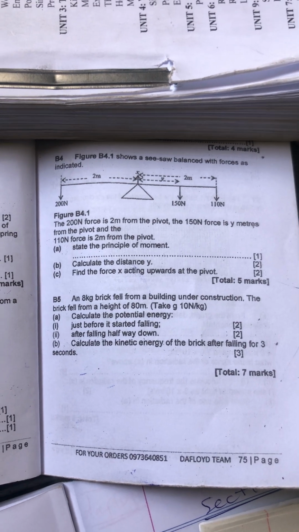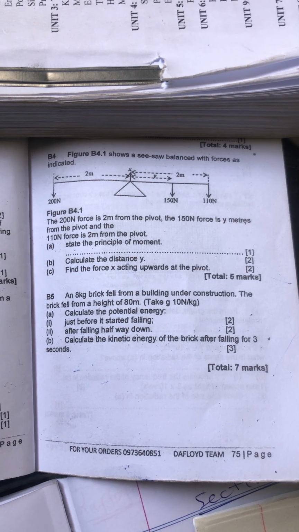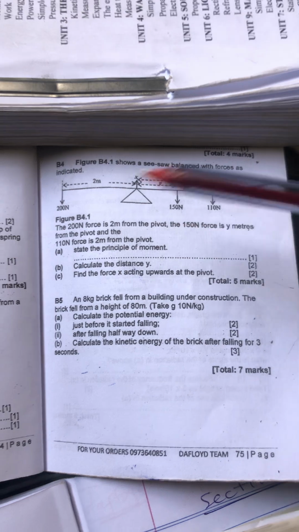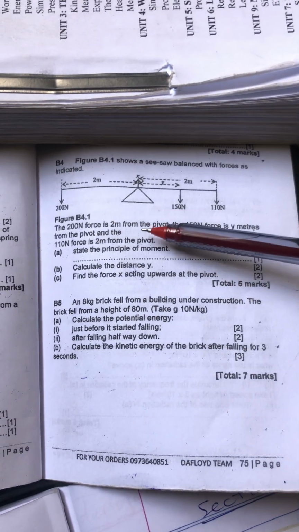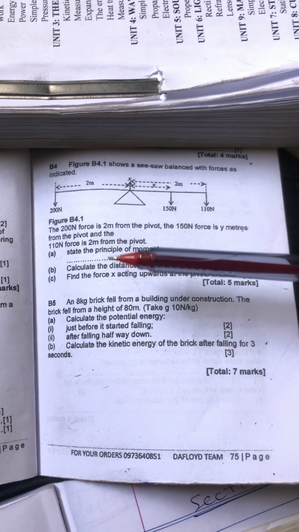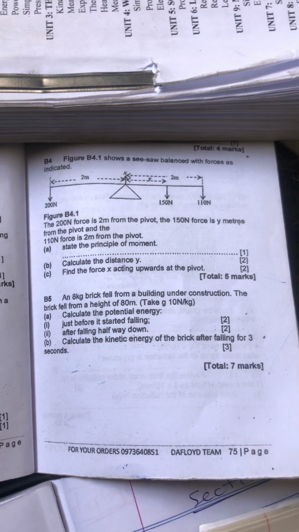So we are saying the figure B4.1, okay, the 200 force is 2 meters from the pivot. The 100, in other words, this information here is just interpreting what is on the seesaw here. So let's go direct to the questions. A states the principles of moment. How do you state the principles of moment?